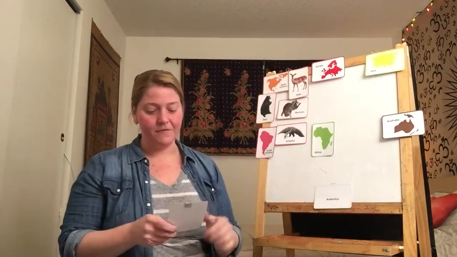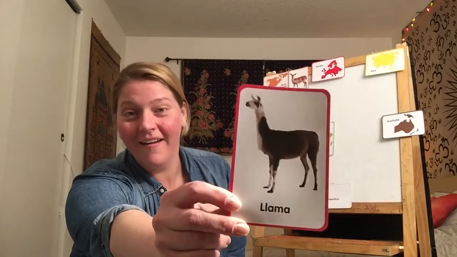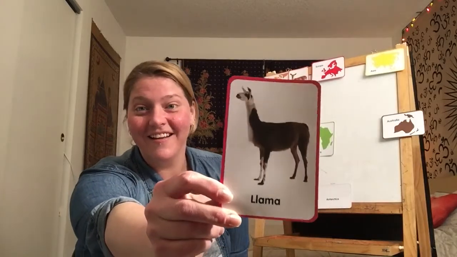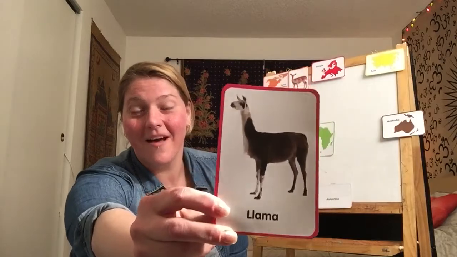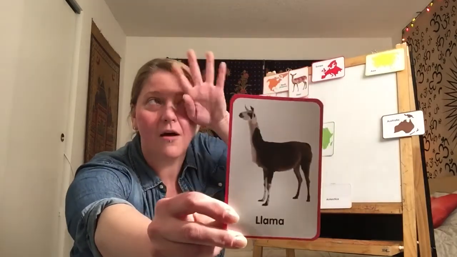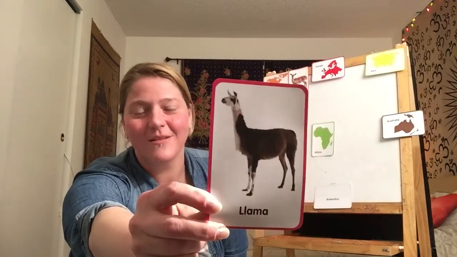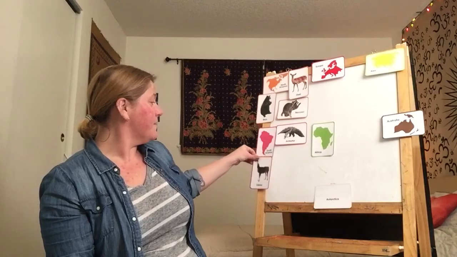My next animal for South America, a llama. Now there are llamas all over the place. In fact, my mom used to have one. It was very beautiful. It had the longest eyelashes. That's so cool. But llamas also live in South America.